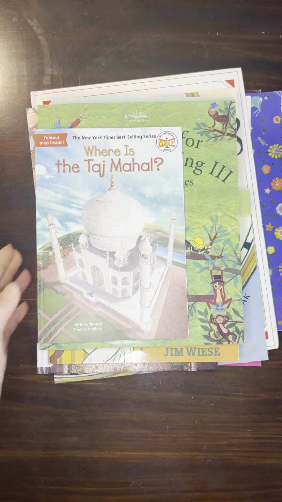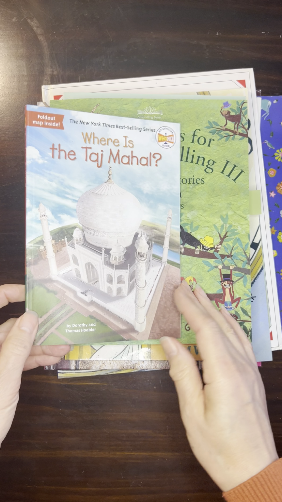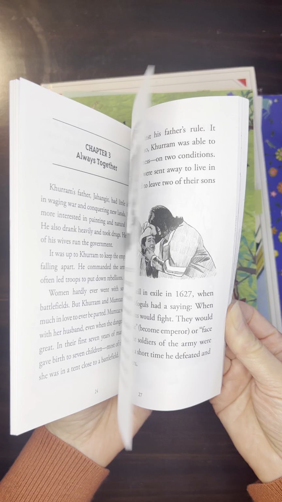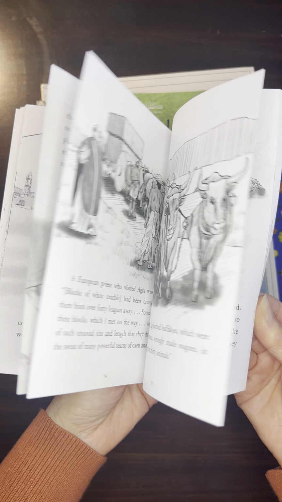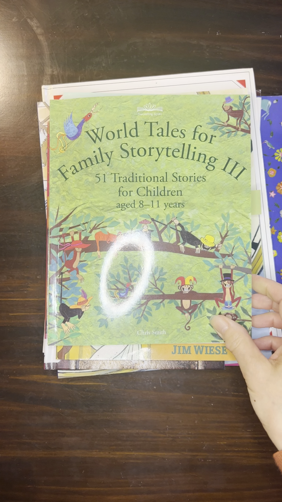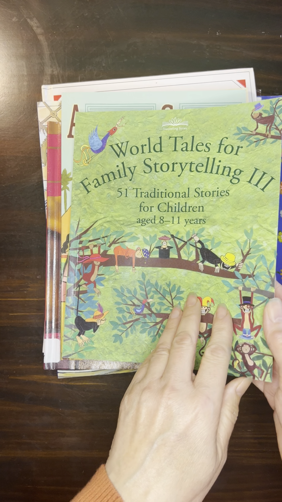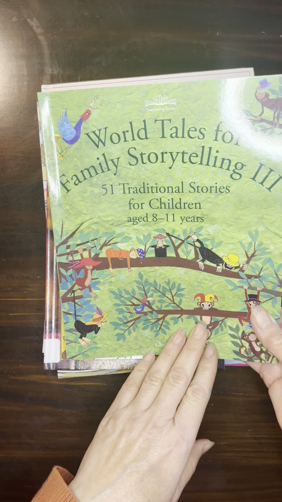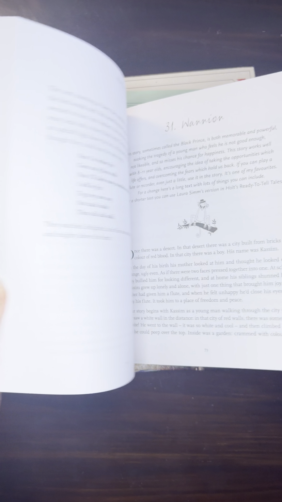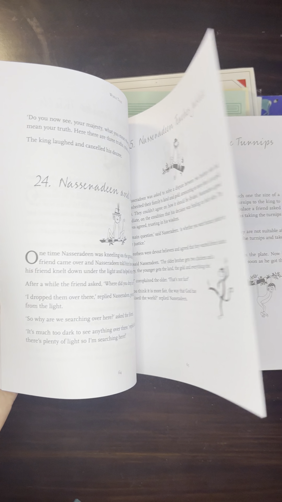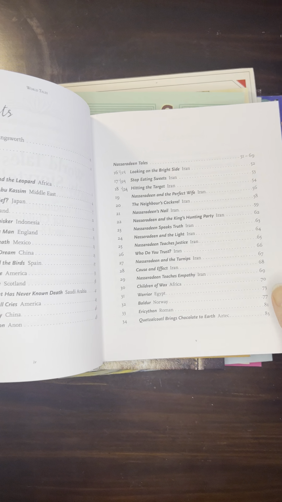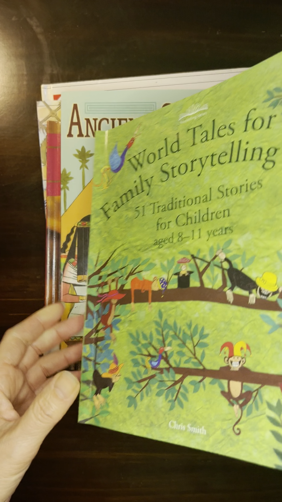Some of the additional resources we're using for this unit: Where is the Taj Mahal? This is a great read aloud or independent reading for an older child. We're also using World Tales for Family Storytelling. This is volume 3, so this is for children 8 to 11, and these stories are quite short. They're great for opening activities, and we read all of the ones for India for this particular unit.